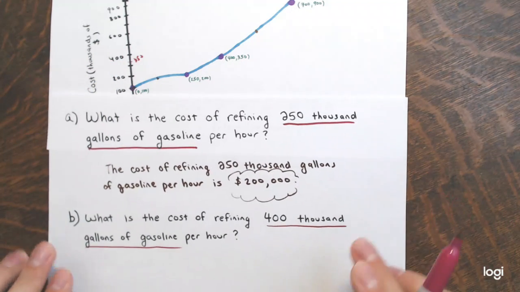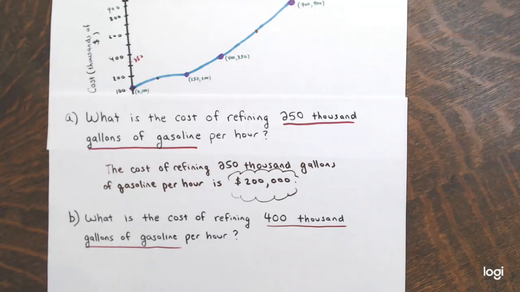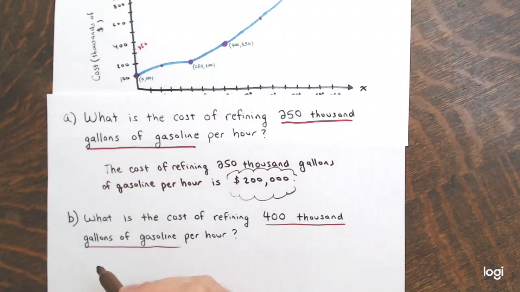And remember, that's not $350, that's $350,000. So just like part A, the way I would answer this is the cost in a full, complete sentence with units attached to my numbers to give them meaning.